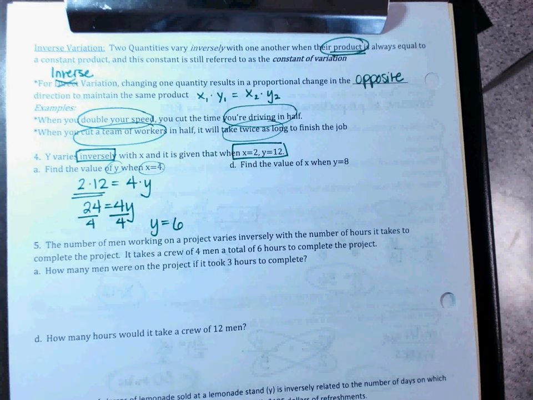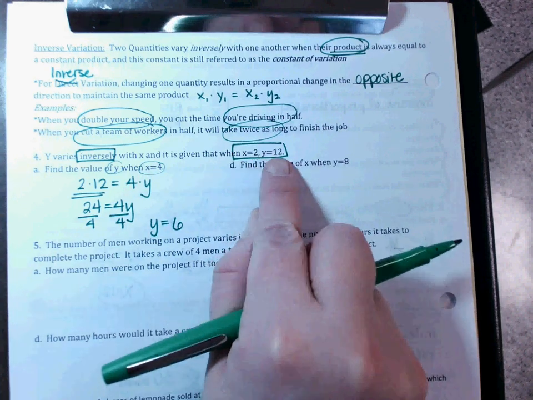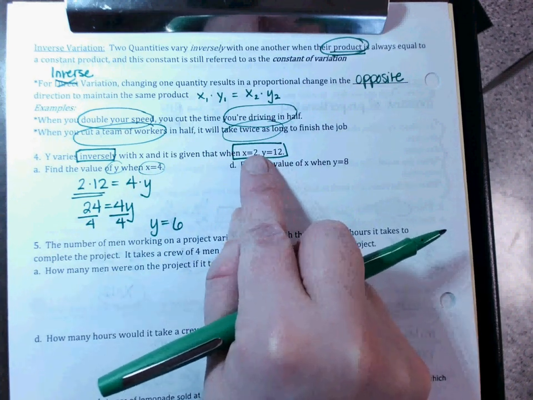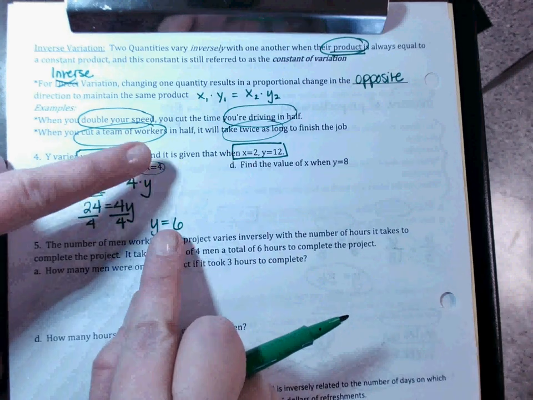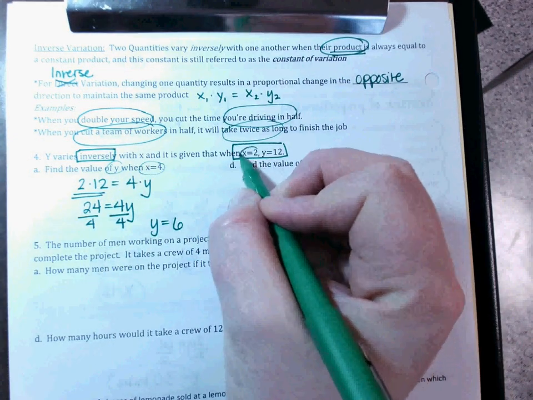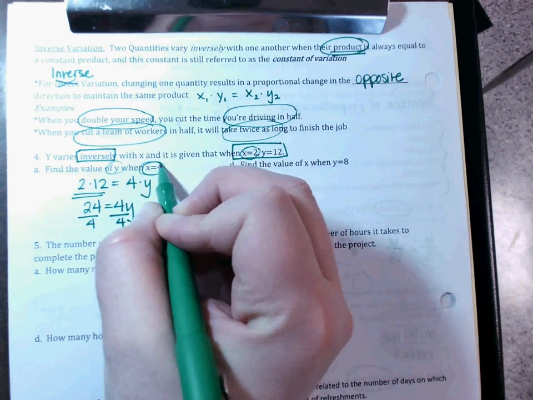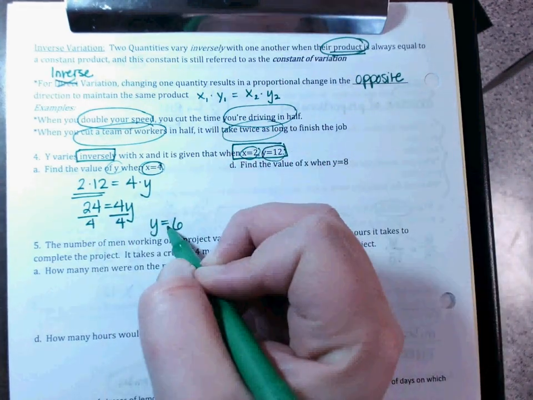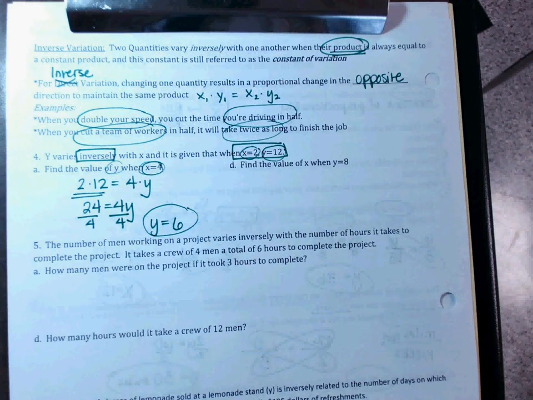6. Now here's how you check your work. Remember that when you multiply the sets of numbers, they should equal each other. So what's 2 times 12 here? 24. What's 4 times 6 here? 24. Also notice my x was a 2, it went up to a 4. My y was a 12, it went down to a 6. So my x went up, my y went down, so that my product stayed exactly the same. Okay? Let's do one more like that.